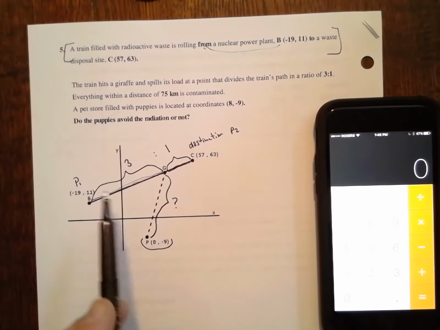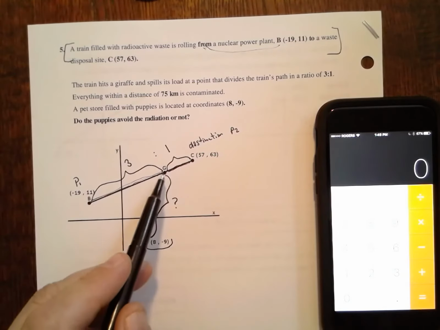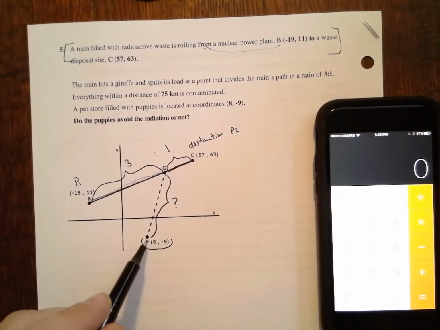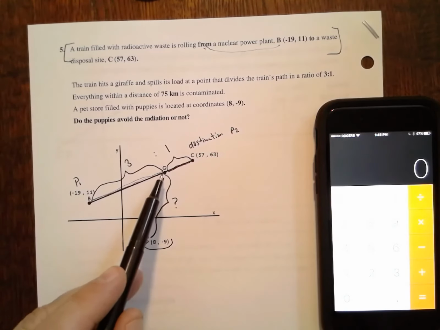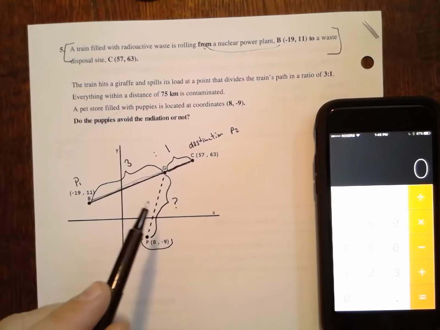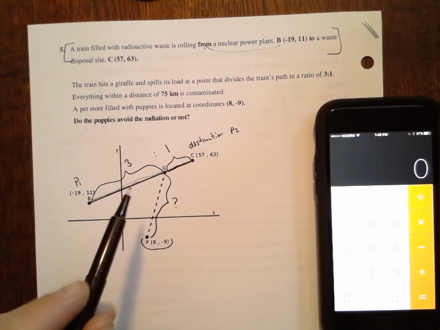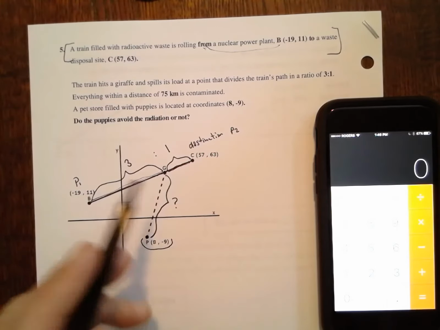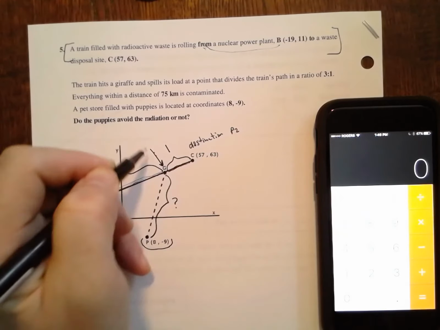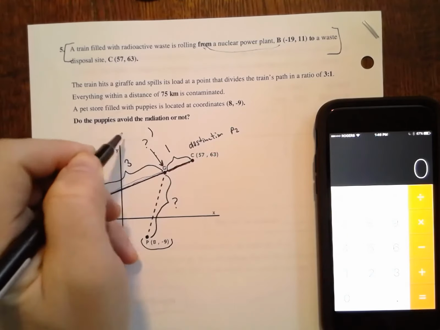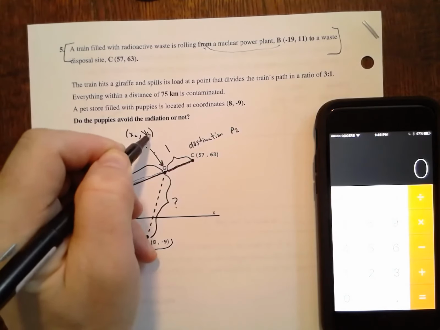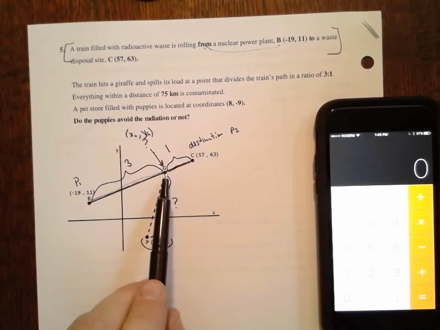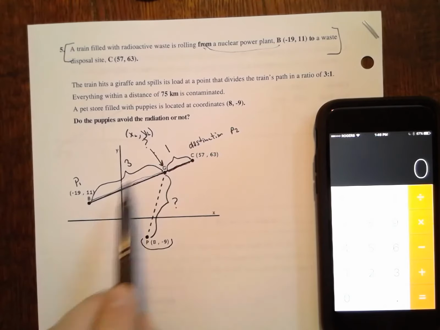So the problem is this. If I knew the location of G, it would be very easy to determine if the puppies were safe. I would just have to calculate the distance from G to P, from the giraffe to the puppies. And if that was inside 75, boo-hoo. But the problem is we don't know the location of that giraffe. We don't know where the train had the accident. That is an unknown X and an unknown Y. All we do know is that it is at a point that divides the segment BC in a ratio of 3 to 1.